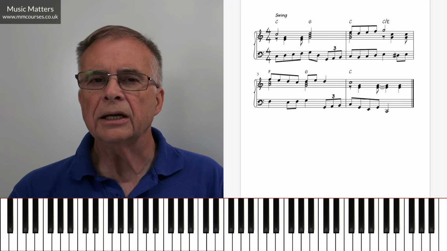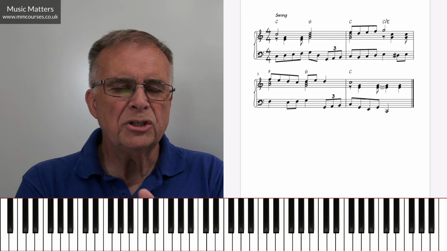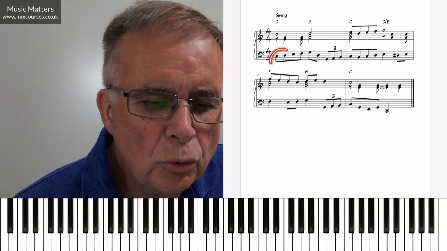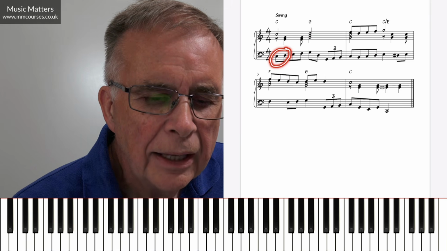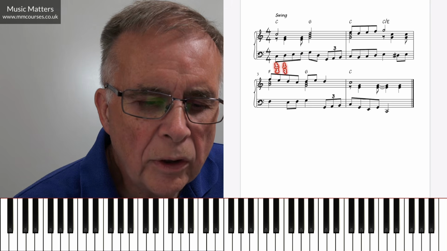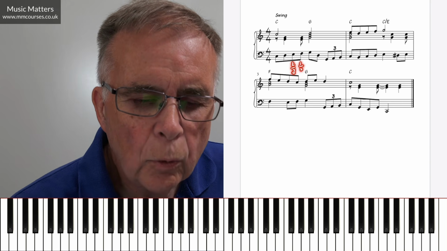If I want to swing it, I go ba-da-doo-doo-doo. So you see what I'm doing? I'm effectively turning them into triplets, where instead of having 2 equal notes on the first beat, I'm sort of having 2/3 followed by 1/3. Then again, 2/3 of the beat followed by 1/3.